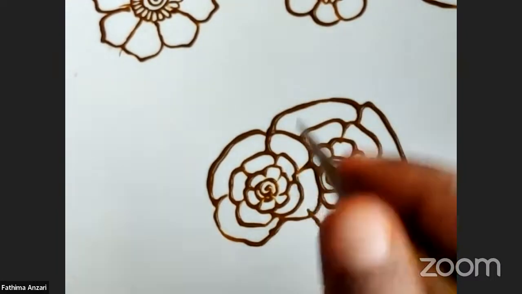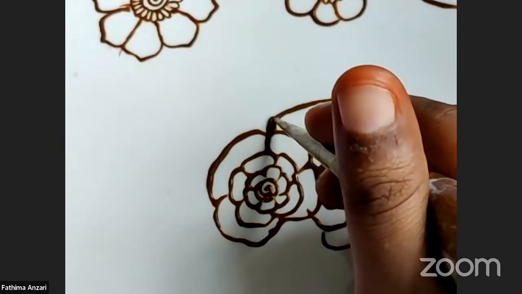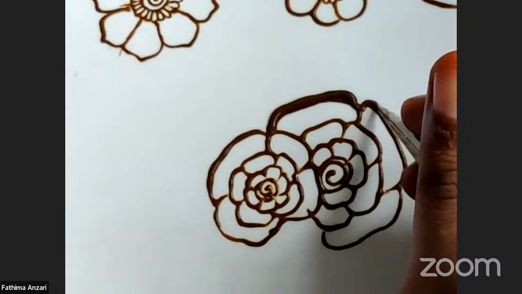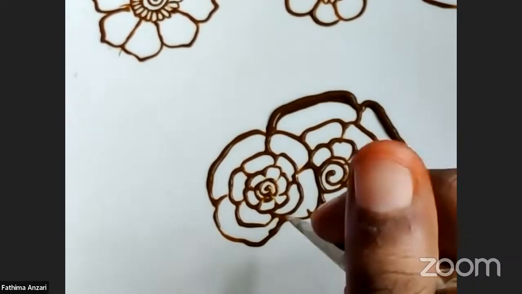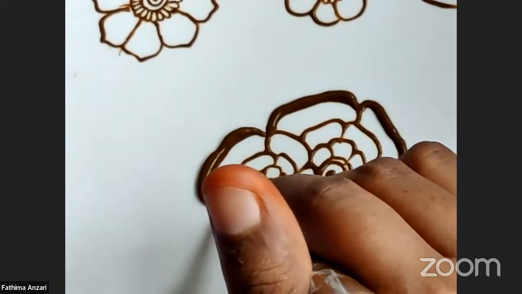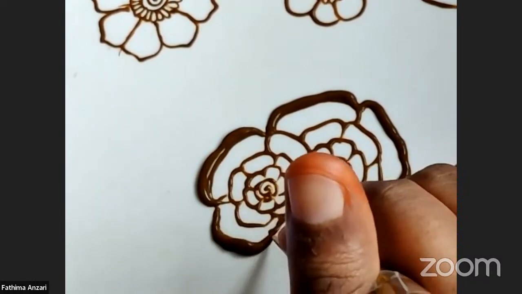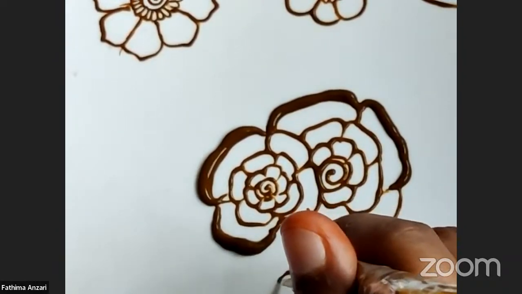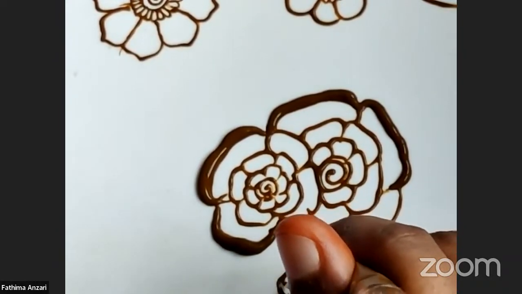Now what I'm gonna do is, the part on top of it, I'll thicken it. So that will have a beautiful outline. I see parts. Okay, and I'm gonna give the third one here.